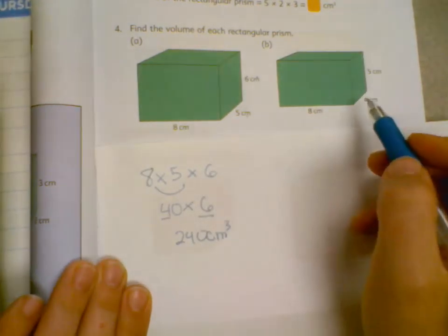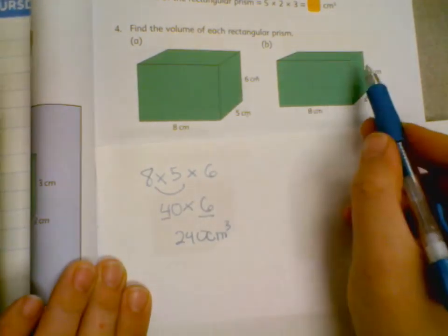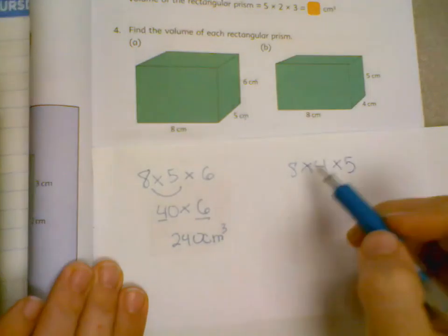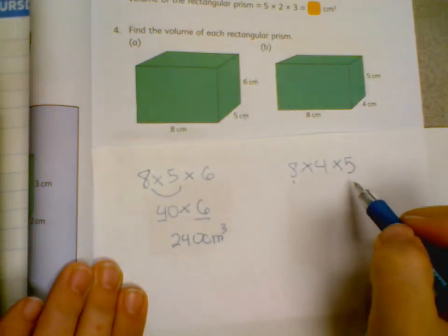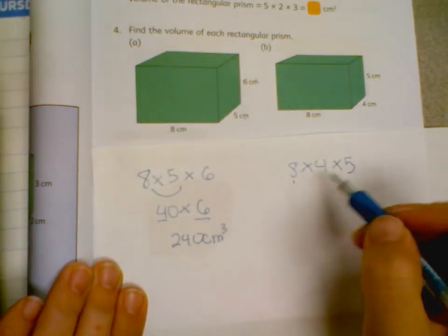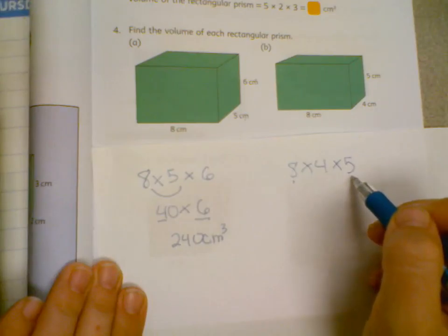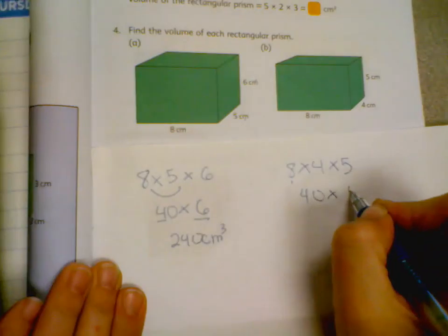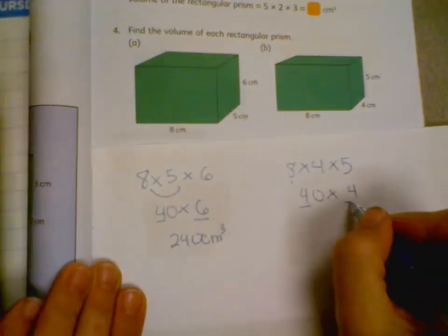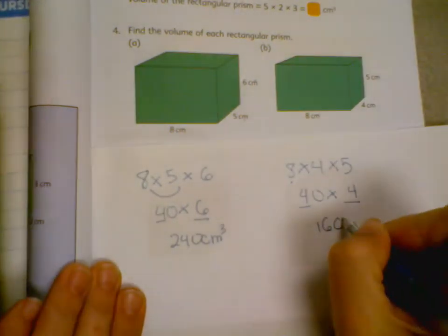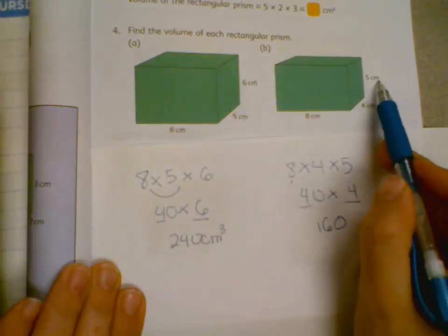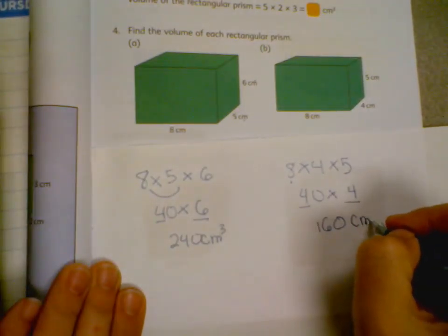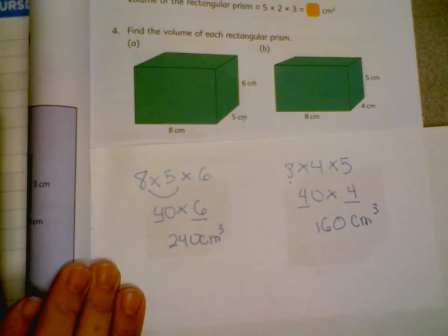Okay, let's try one more for B. It would be 8 times 4 times 5. I'm going to do 8 and 5 because I know that 8 times 5 is 40. 40 times 4 is a lot easier to do. 4 times 4 is 16, and add your 0. It's centimeters times centimeters times centimeters, so it's cubic centimeters because it's a measure of volume.